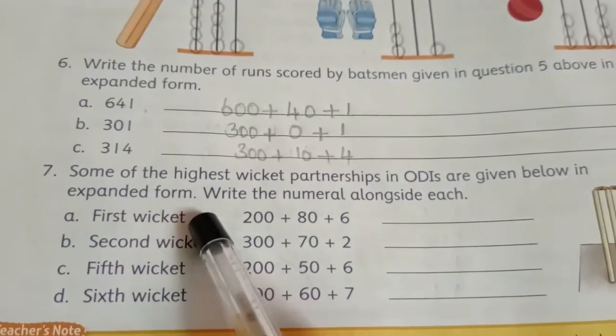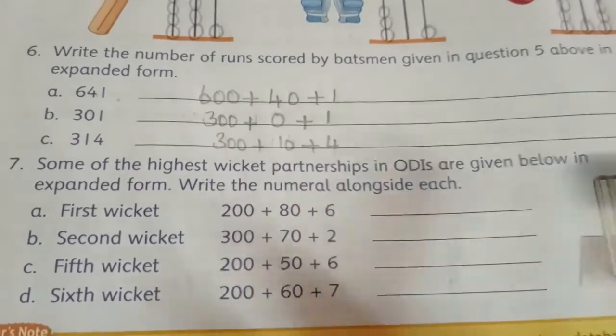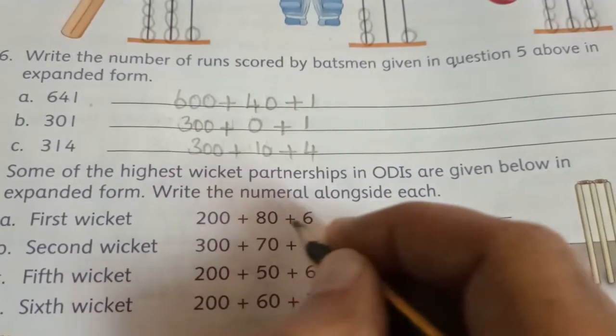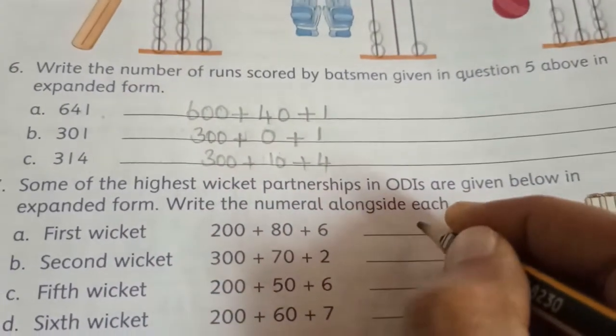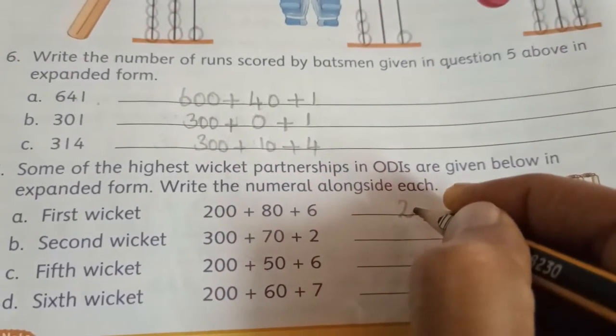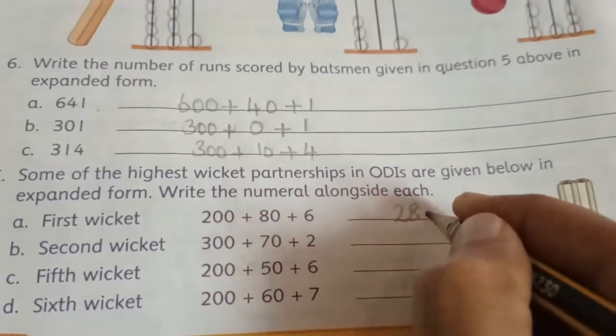For the first wicket, the partnership is 200 plus 80 plus 6. So you have to write the numerals. This is a 3-digit number, so you have to write the 3 digits. 200 means 2, and 80 means 8 tens and 6 ones.